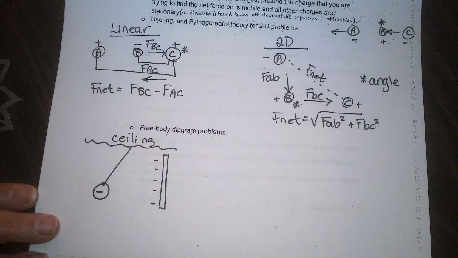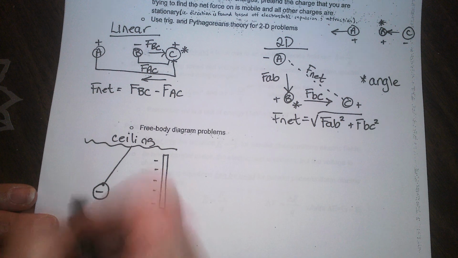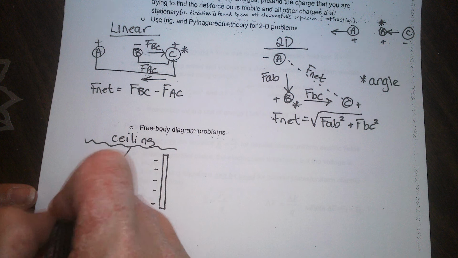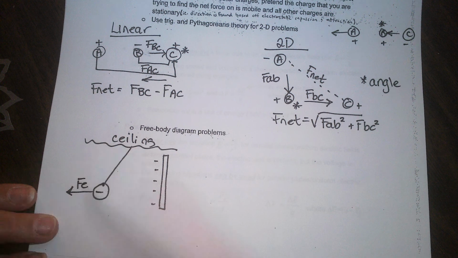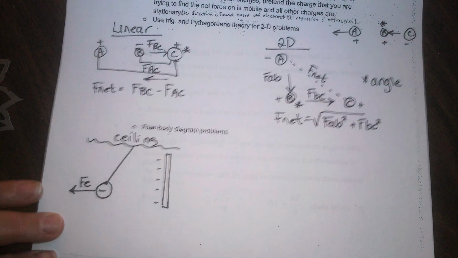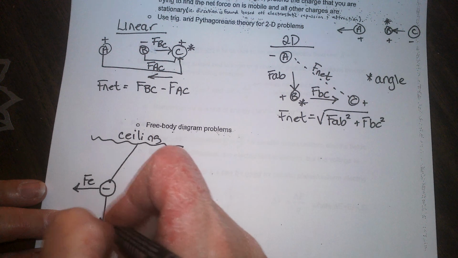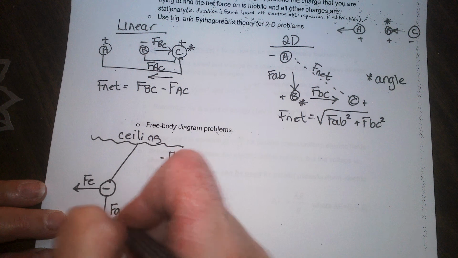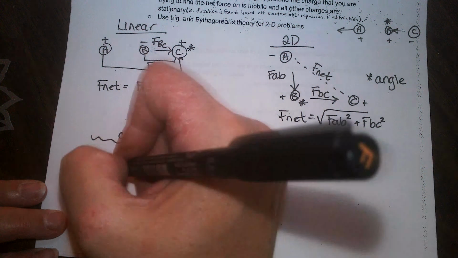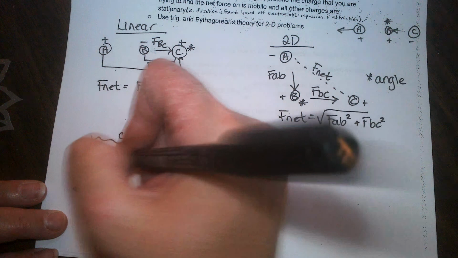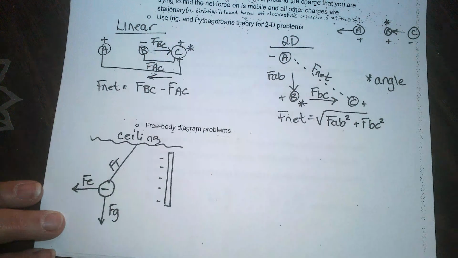So we're going to see electrostatic force do what? Repel. So it's going to move the pith ball this way. What are we going to see the force of gravity do? It's going to go straight down. And then we have this piece here where it's attached to the string. We have force tension.